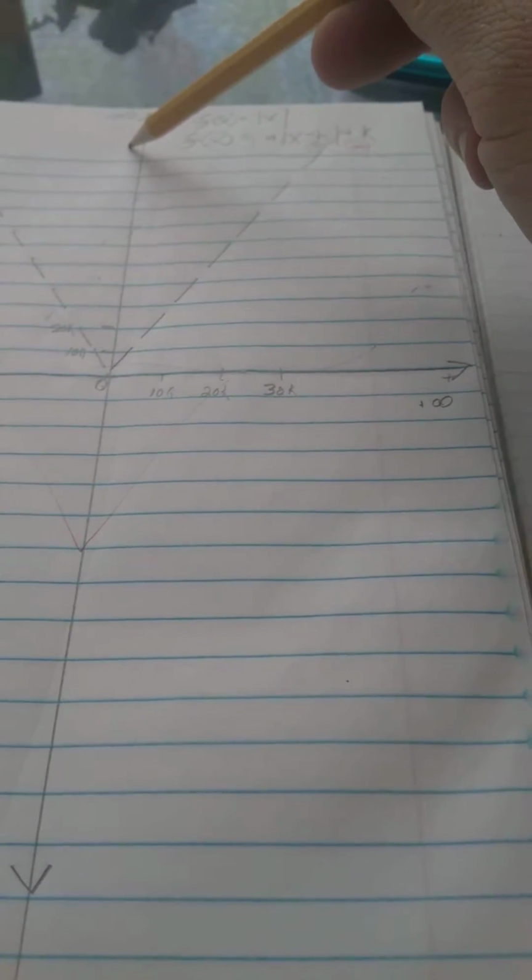And then it's more intuitive with respect to K. If it's positive, then you go up on the vertical axis, on the y-axis. And if it's negative, you go down, where I drew in red here.